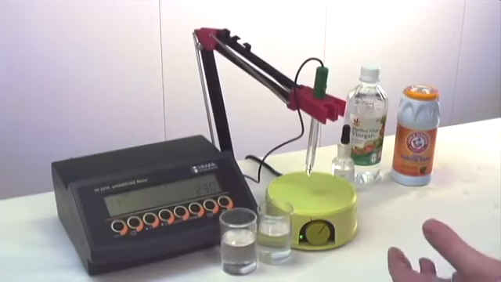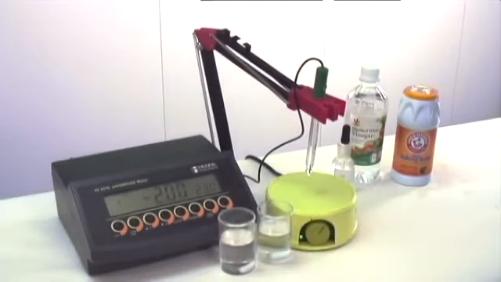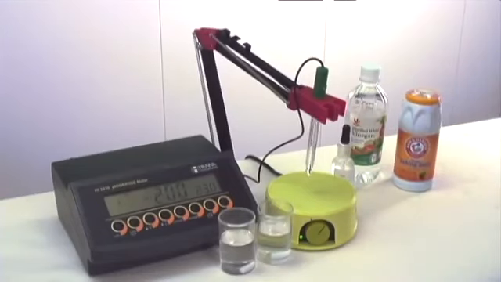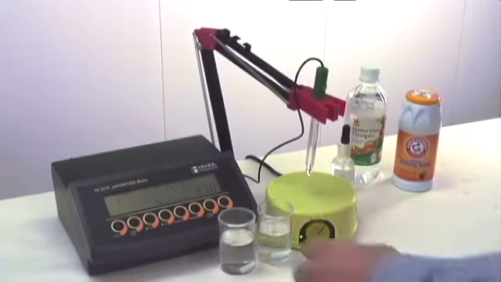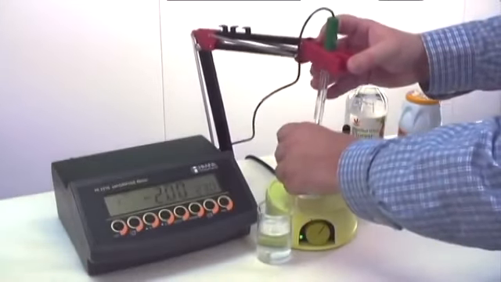For this demonstration, we prepared two beakers. The beaker on the left contains deionized water, and the beaker on the right contains deionized water with baking soda or sodium bicarbonate. So what we're going to do first is measure the pH of the deionized water.